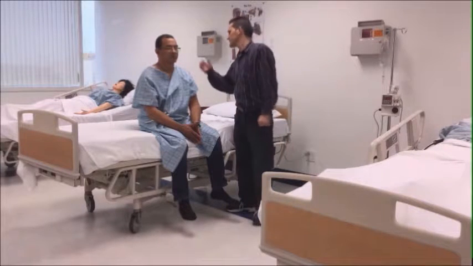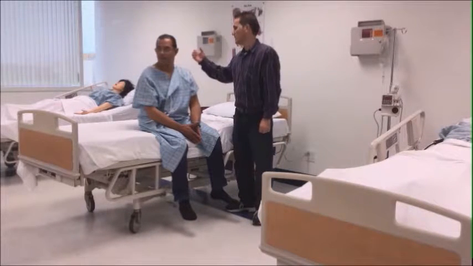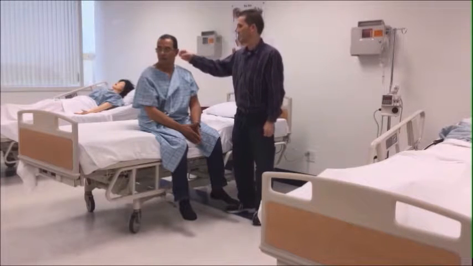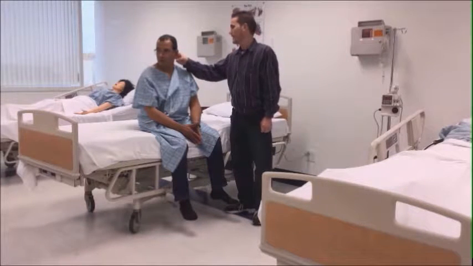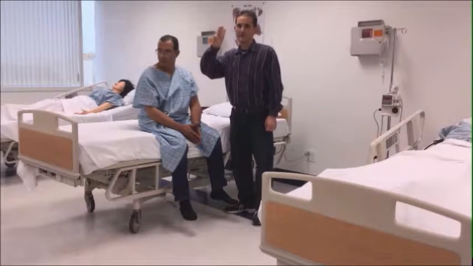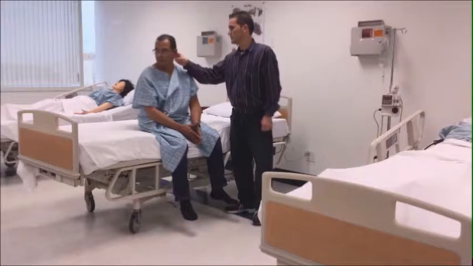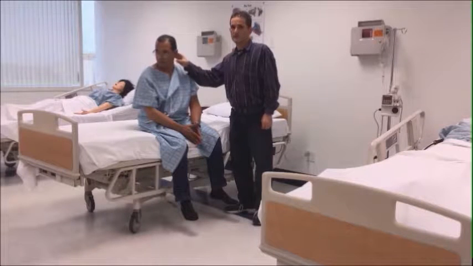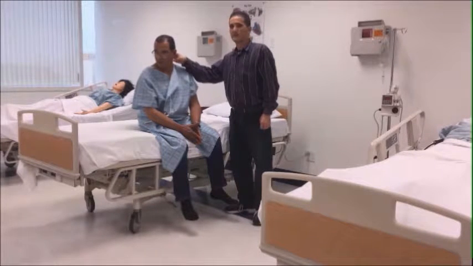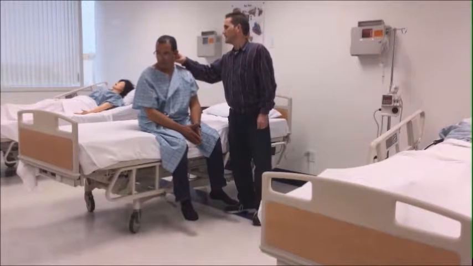We are going to explore looking for occipital nodes. We have to explore with the second, third, and fourth fingers in a circular motion, looking for masses, tenderness, pain. It should be in a circular motion.